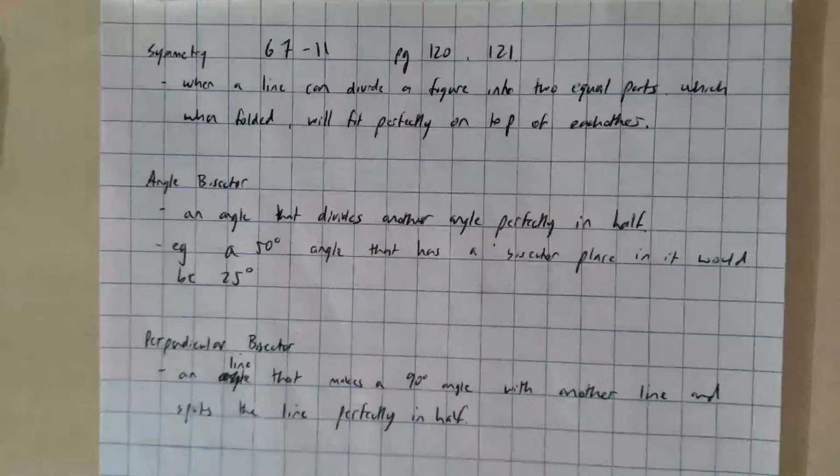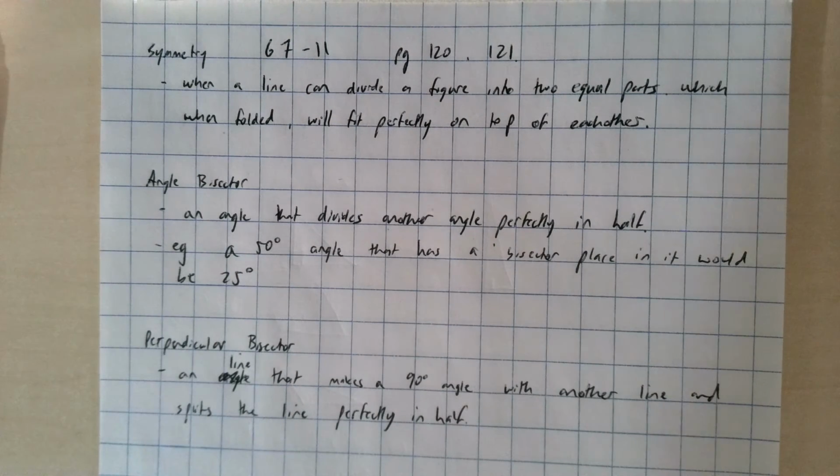Symmetry is when you can divide an object perfectly in half along some line. So there's a line that can divide a figure into two equal parts, which when folded will fit perfectly on top of each other.